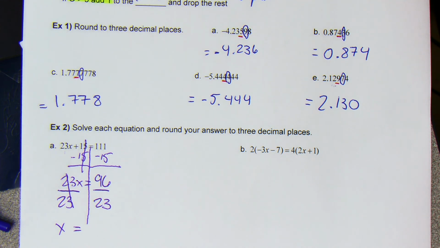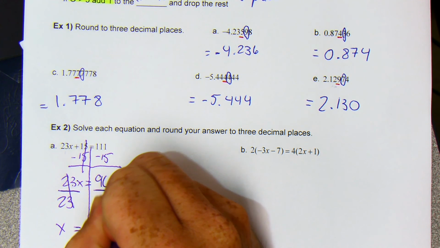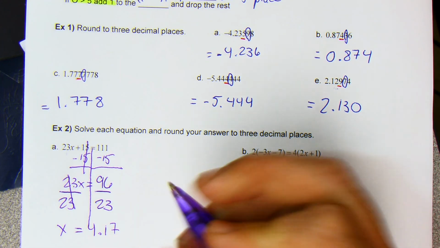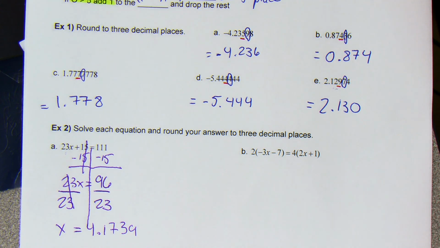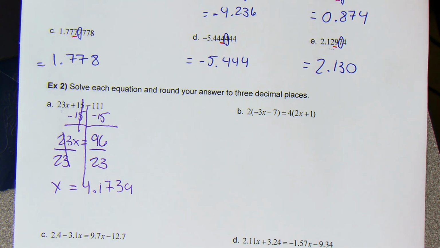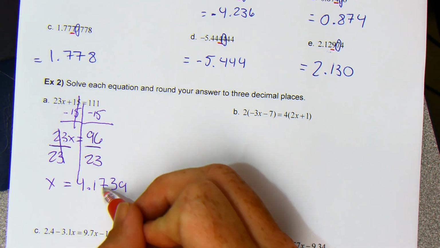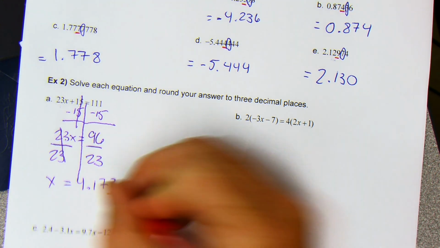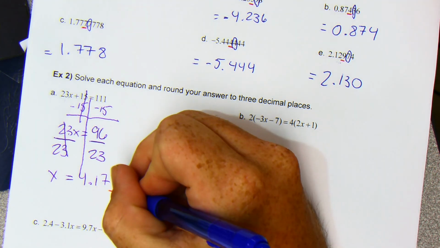Which gives me 4.1739. I'm going to write that out and then we will round that. Okay, so I have 4.1739. Okay, so now I'm going to go through my rounding. I want to underline the number that is in the thousandths place, which is 3 numbers after the decimal place. So this is 1, 2, 3. This is my number in the thousandths. I'm going to circle the number to the right of that. So I'm going to circle this 9.